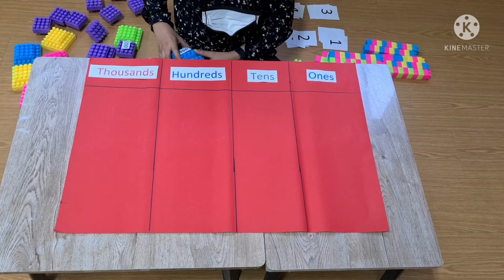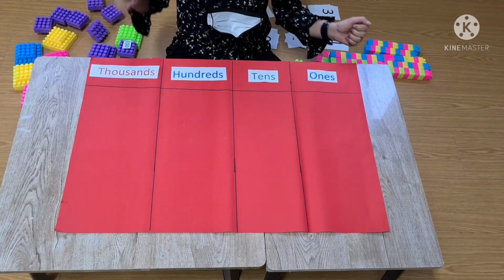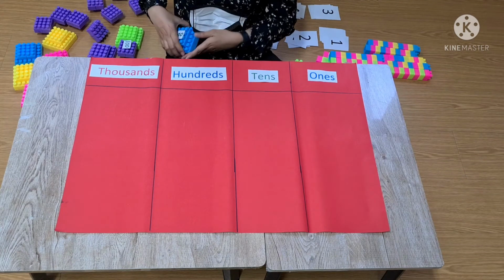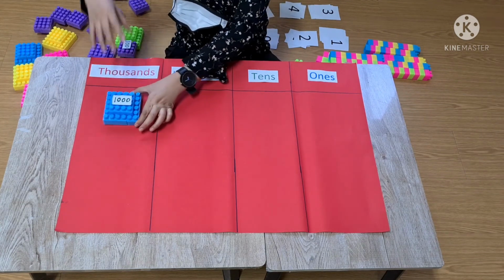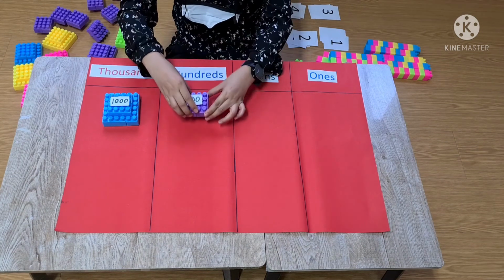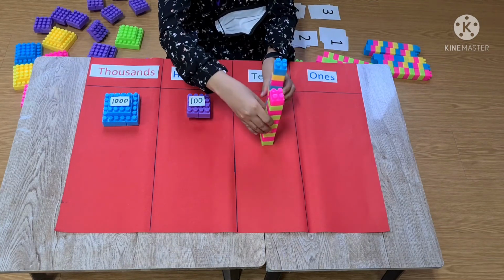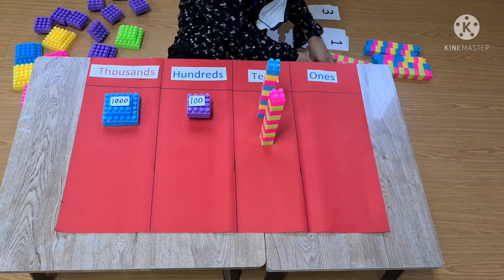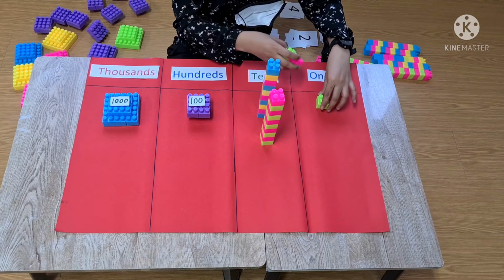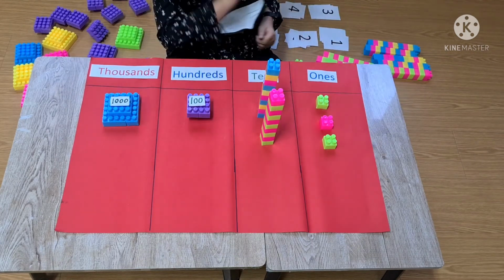Alright, let's try a different approach now. So instead of numbers, we will put blocks first in here. In thousands, I put 1 block. In hundreds, I put 1 block. In tens, I put 2 blocks. And then in ones, I put 3 blocks.